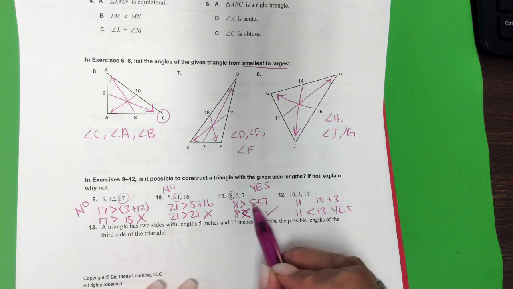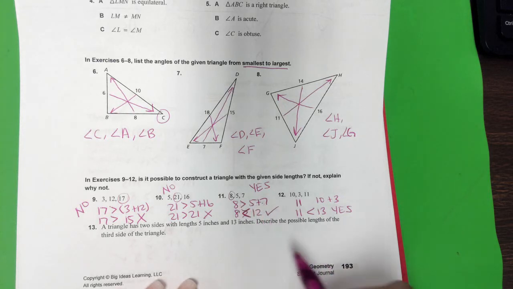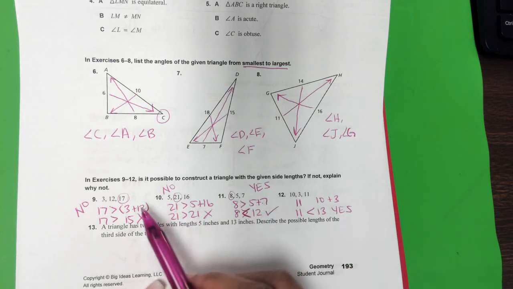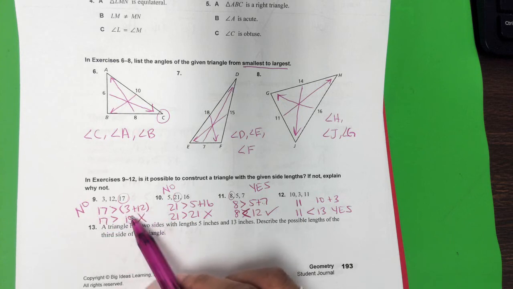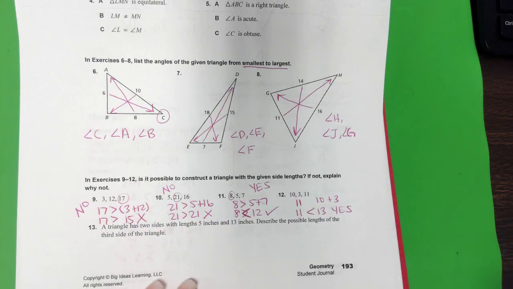So remember, when you add two of them, it has to be greater than the single greatest side. So that's why this didn't work. And this didn't work because it was equal to, not greater than. Okay.